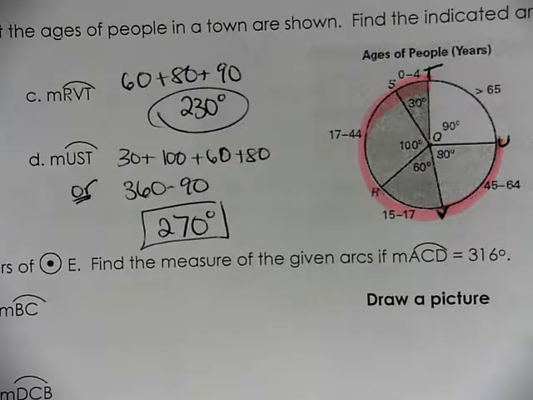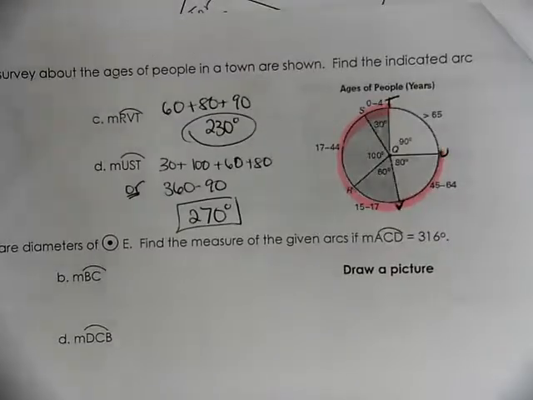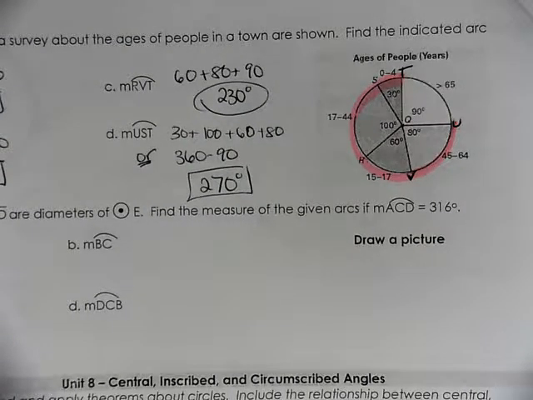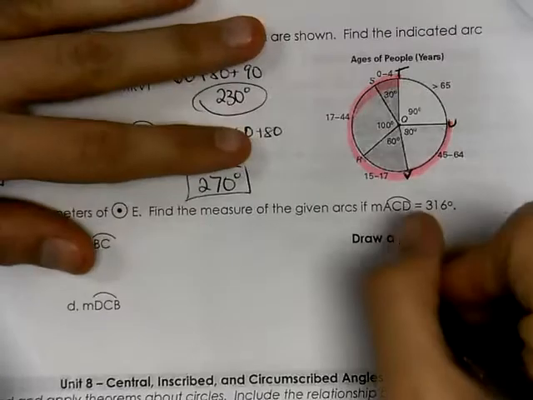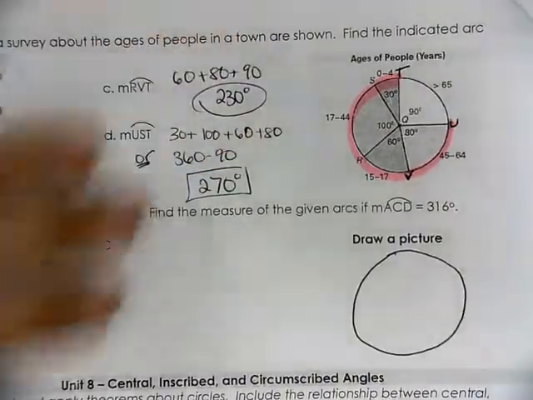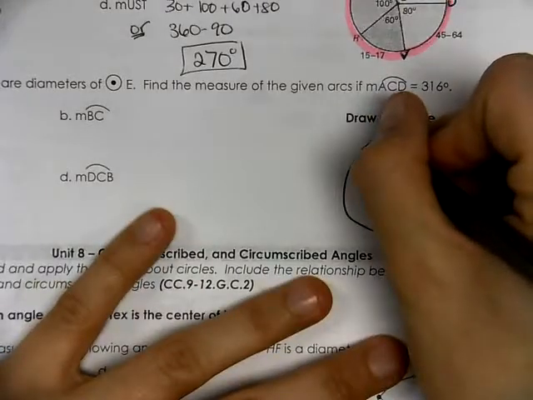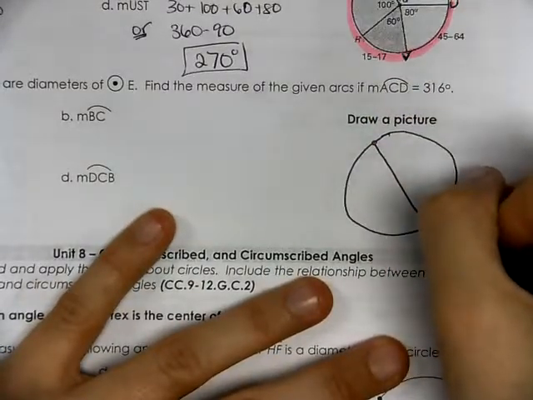So, like I said, a lot of this is just going to be right or wrong. Okay, when you do your homework tonight, a lot of it's just easy. Now, example 4 we got to do together because the picture is actually kind of tricky. So it says AC and BD are diameters of circle E. Find the measure of the given arcs if the measure of angle ACD is 316. Okay, so draw yourself a circle. And we're going to give ourselves 2 diameters. Kind of make like an X.